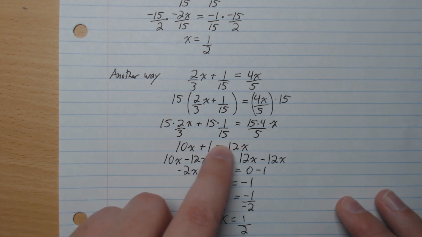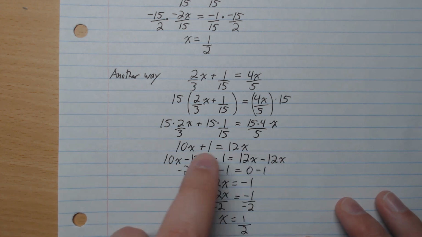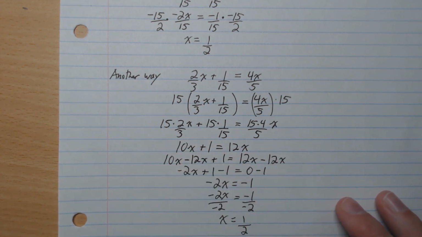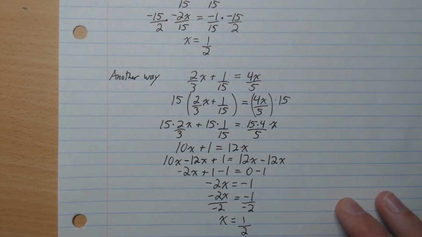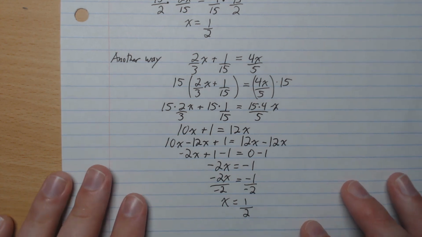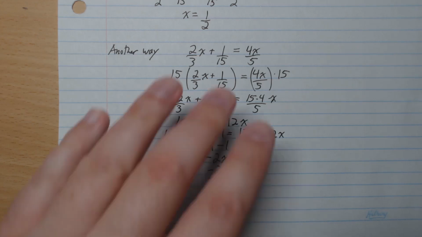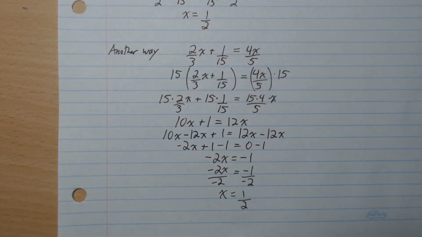And so this is now a lot easier to solve because there's no fractions involved. So what we're going to do is put our x's on the left, so we're going to go minus 12x to both sides, which gives negative 2x. We have a plus 1 here, so we're going to do the opposite, minus 1 to both sides. So we have negative 2x equals negative 1. Divide by negative 2 on both sides, and so x equals a half as our final answer. And so we're going to practice this way of finding x in this video.